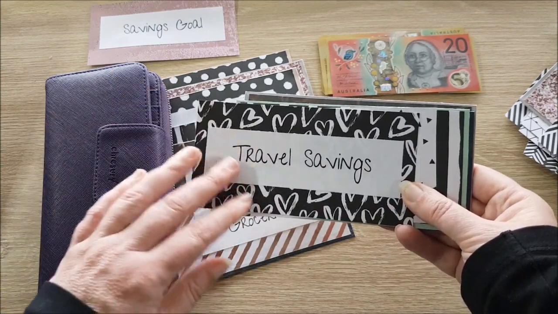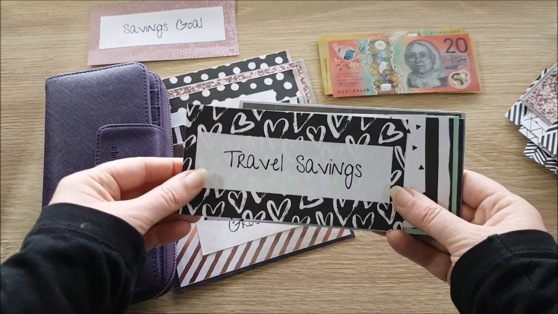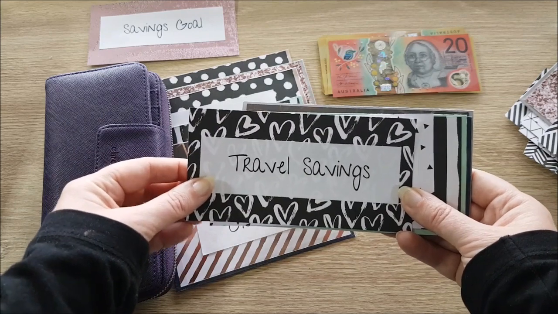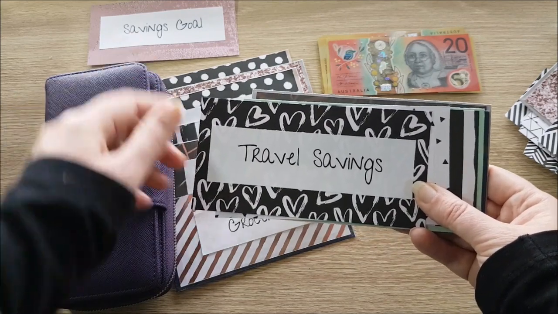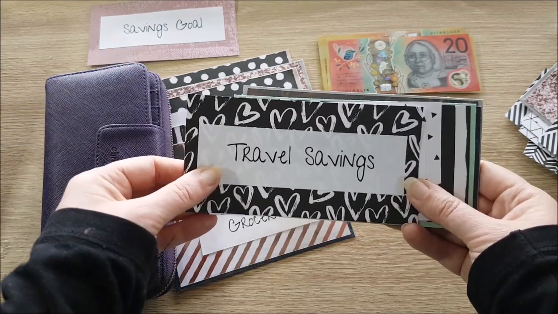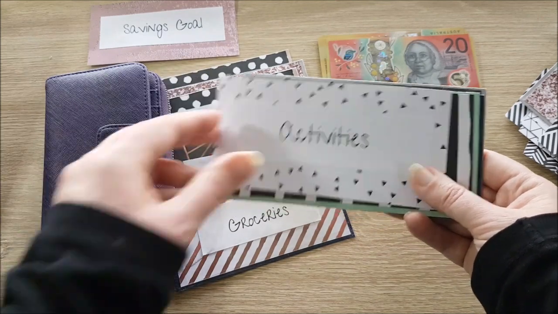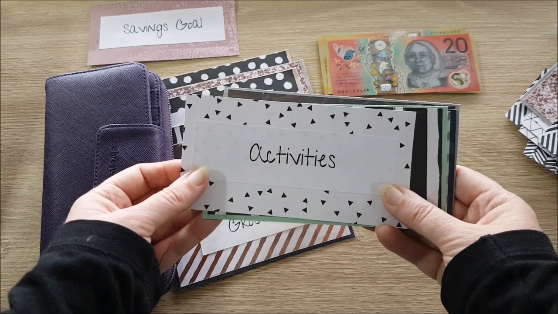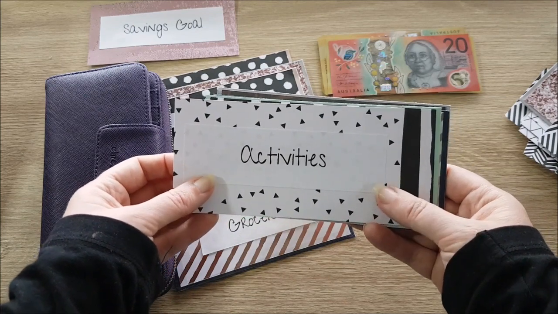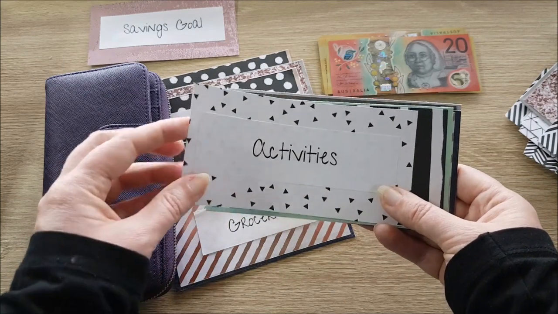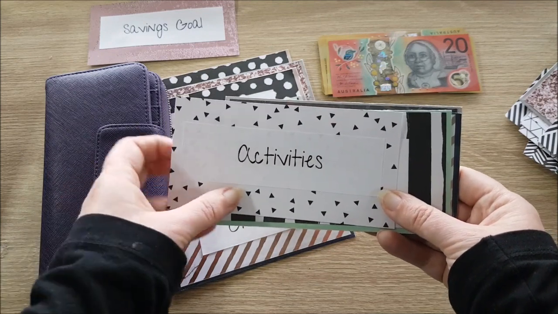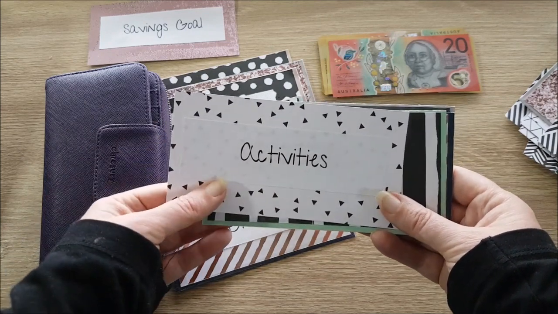So at the moment, we're not putting any savings aside for any little holidays or anything like that, because we are working towards our big goal, which is going to go into our savings goal. So nothing into travel savings, nothing into activities at the moment. I have some money already put aside, and we think that that's enough at this point. So I'm not going to fund activities this month, but some months I do, some months I don't, depending on the activities that we have.